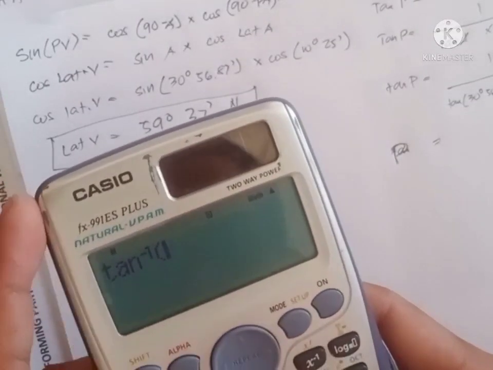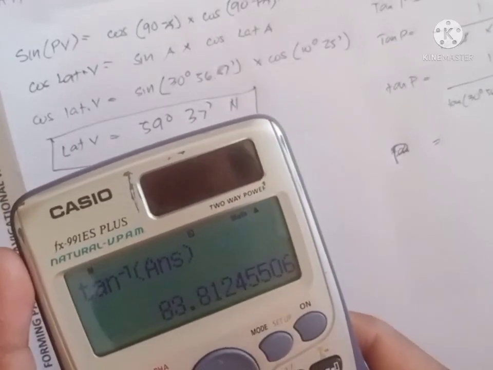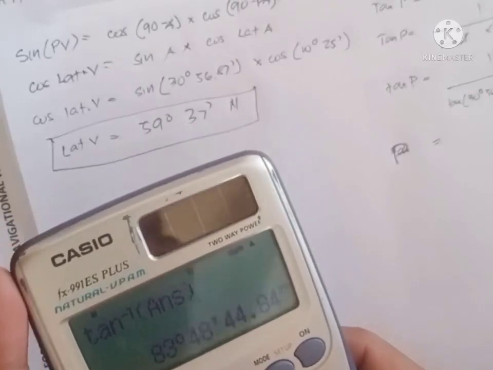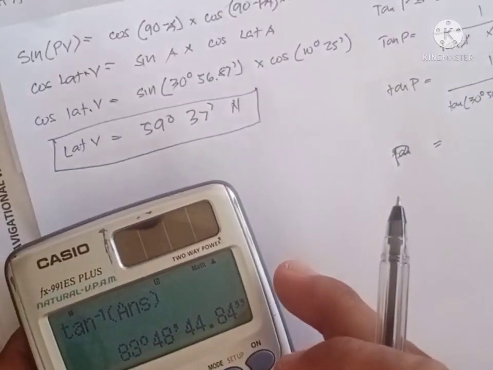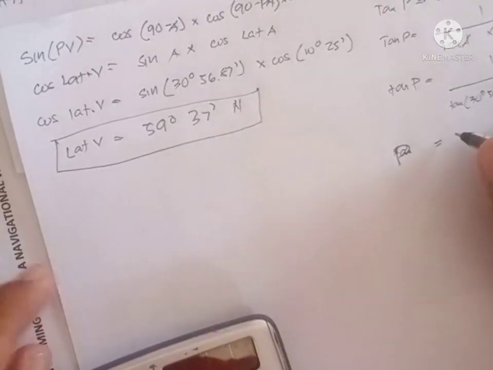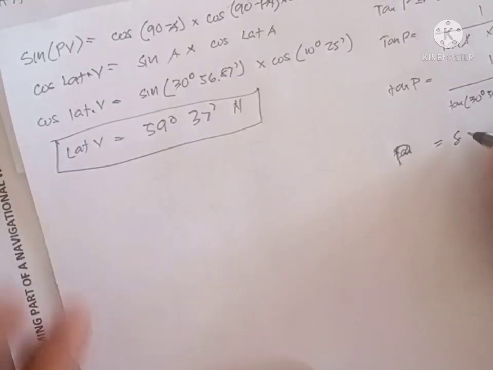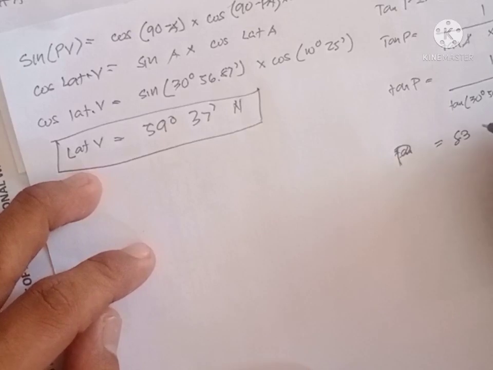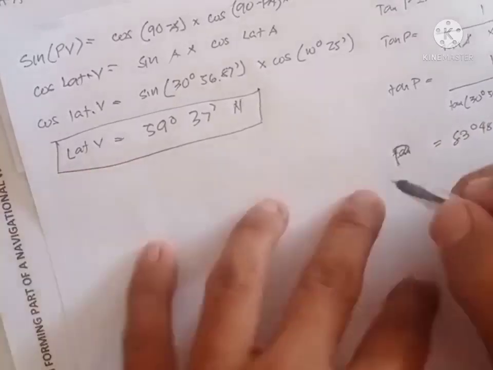So we'll come to the answer of this and shift tan the answer, convert it to degrees. So we will come up to the answer of, I think, 83 degrees 48.74 minutes west.